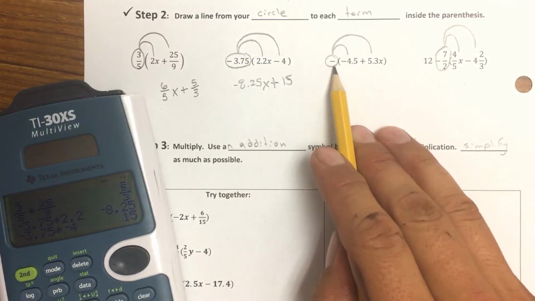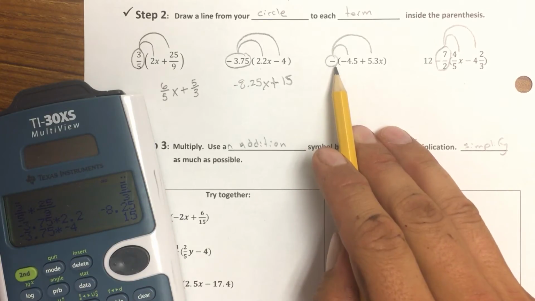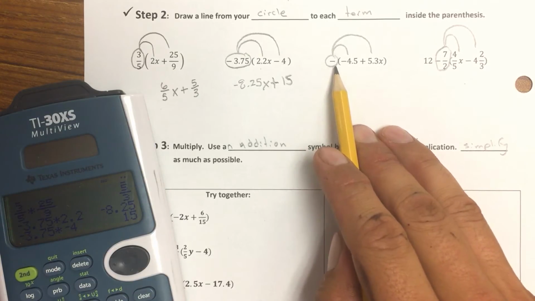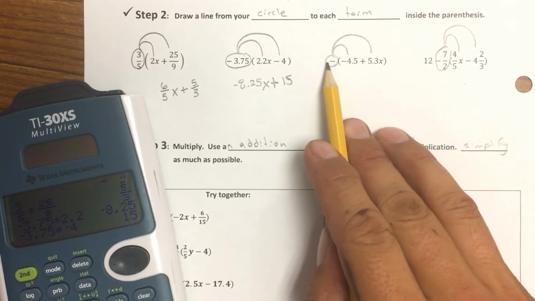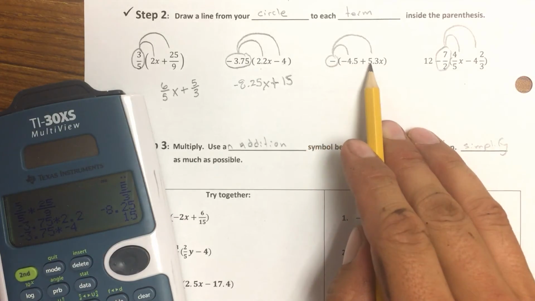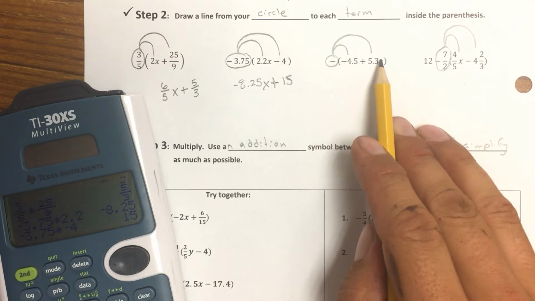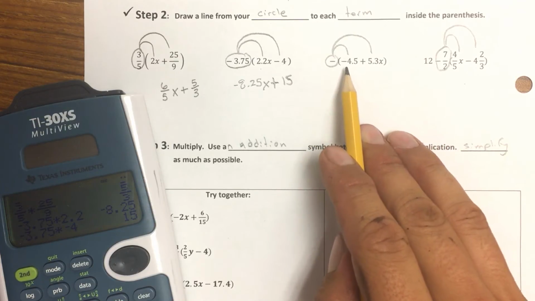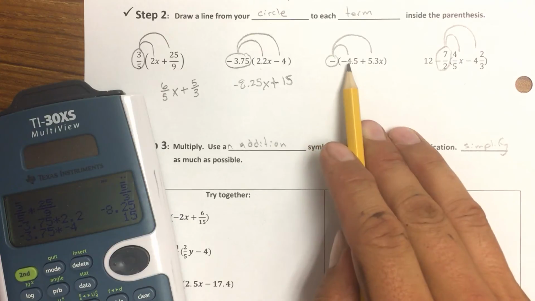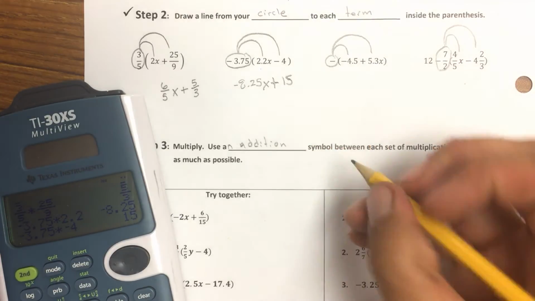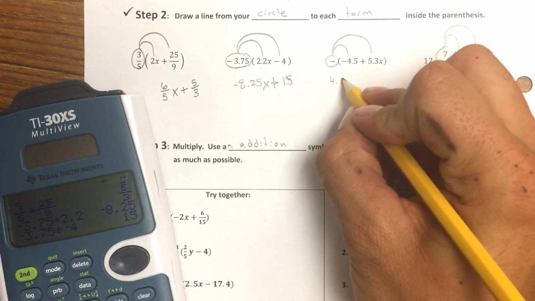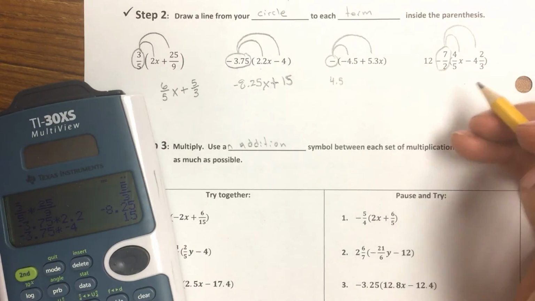Moving on, my negative 1 that I'm distributing, I'm going to use the shortcut because I remember that from before. If I'm multiplying everything on the inside by a negative 1, my numbers all stay the same. The only thing I have to change is the sign. So a negative 1 times a negative 4.5 is a positive 4.5.